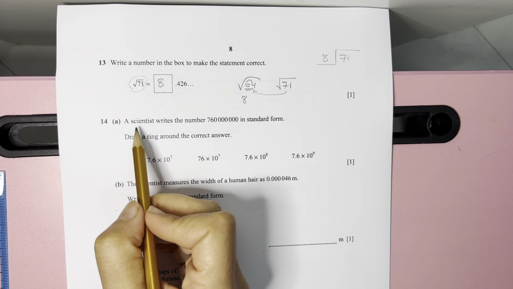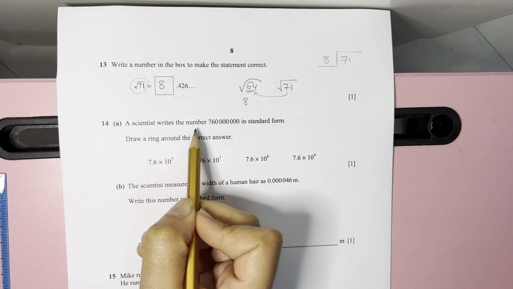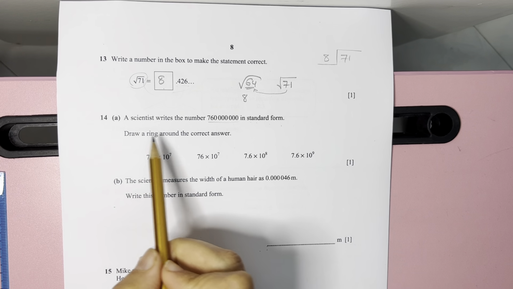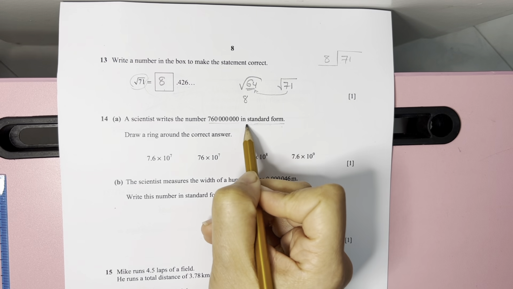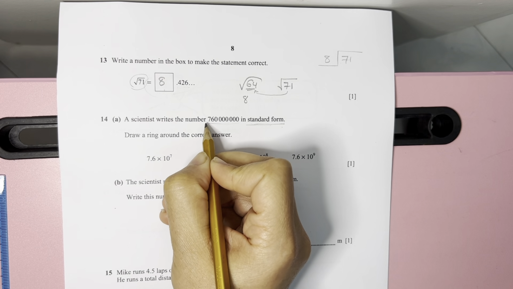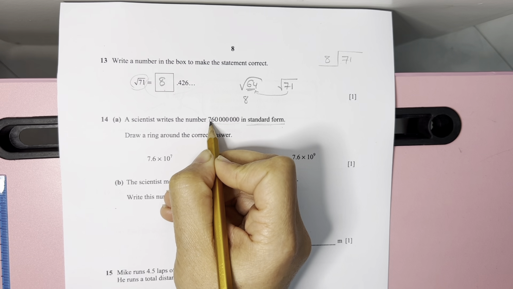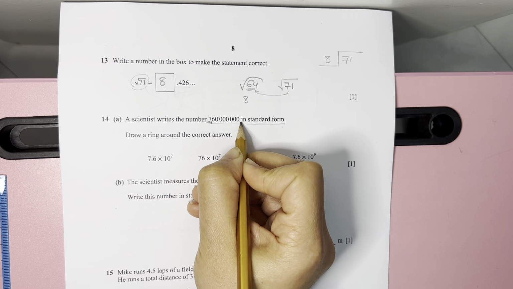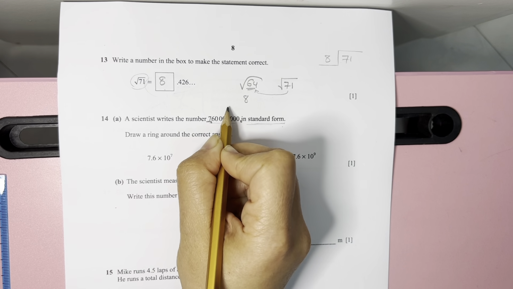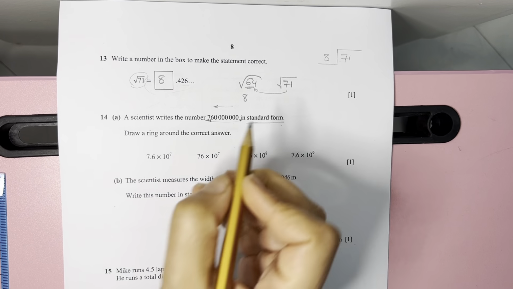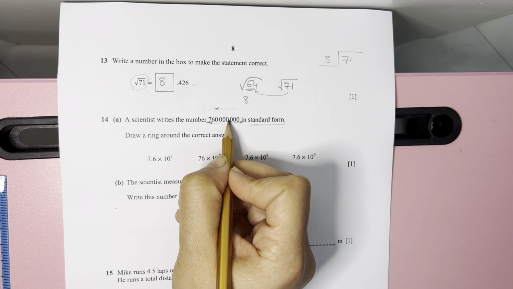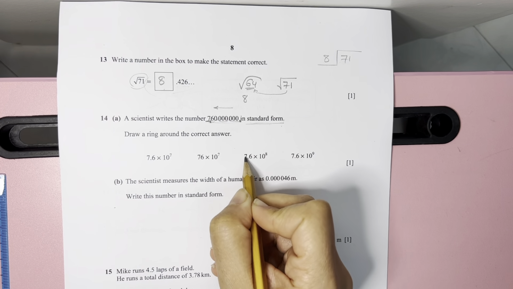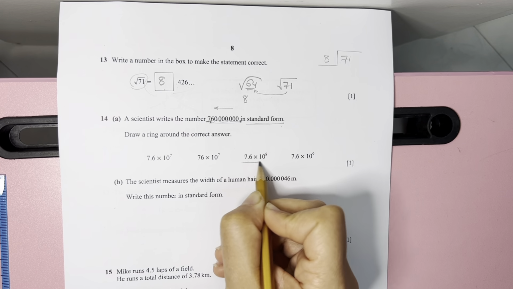Okay. Scientists write a number, this number, in standard form. In what? Standard form. Draw a ring around the correct answer. What is the meaning of standard form? Standard form means that from the left, after the digits, only one digit is before the point. One digit, then the point. So I'm going to change the point from here to here, so it's going to go the left way. How many digits? 3, 6, 7, 8. So it's going to be 7.6 multiply 10 power 8.